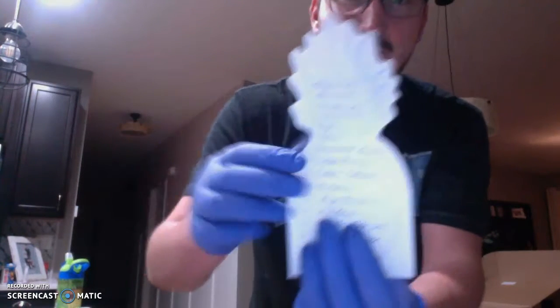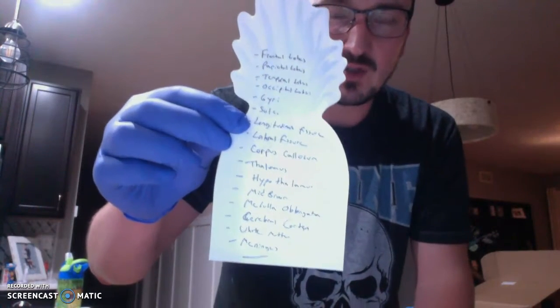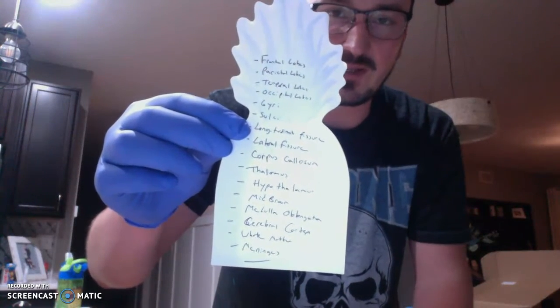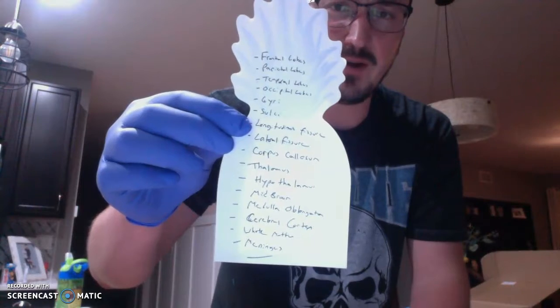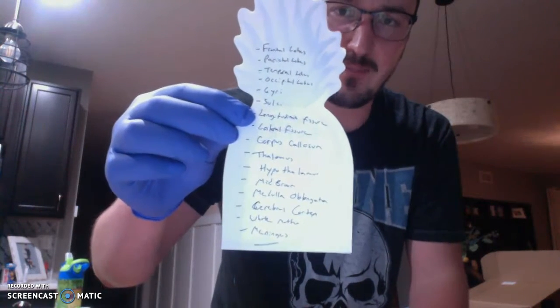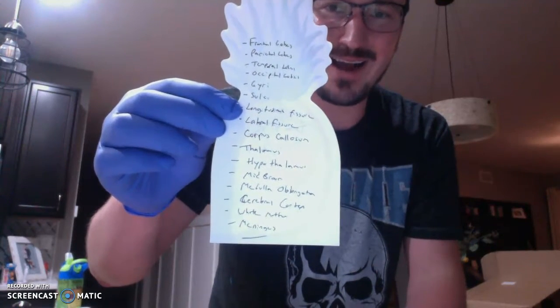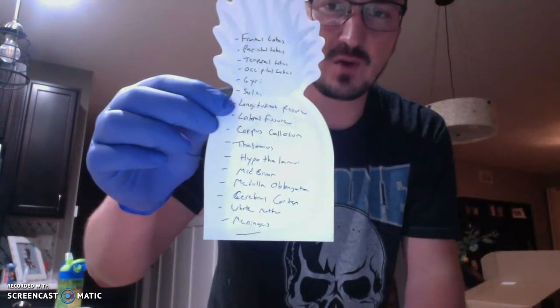So on the back here, I just have a list of the different structures of the brain that I'm going to talk about today. I'm going to talk about the different lobes of the brain to include the frontal, parietal, temporal, and occipital lobe. We're going to talk about what gyri and sulci are.